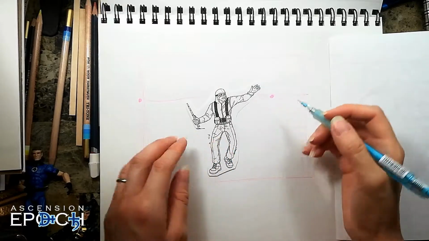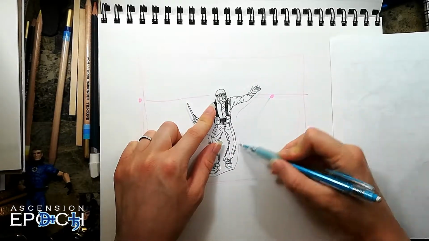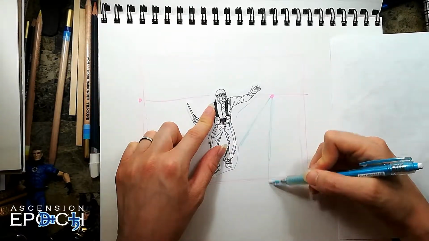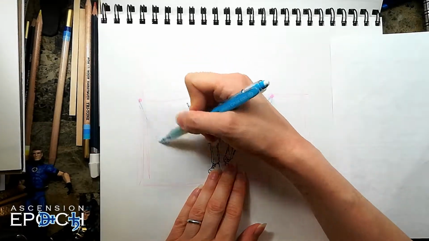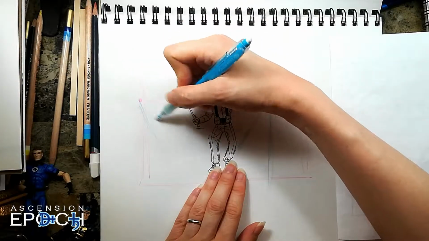So I'm going to draw my road. So we've got a road here, and let's see, we'll make this a corner.